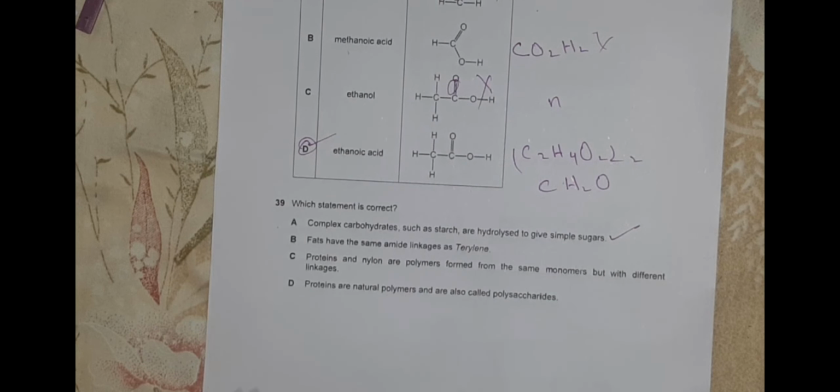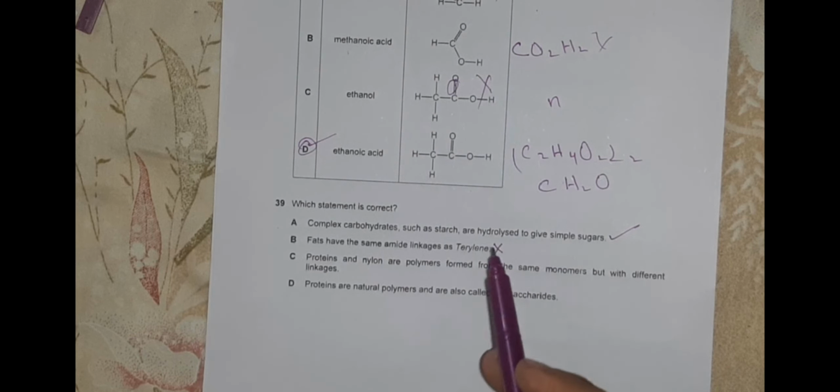No, fats have ester linkage, and polyester has an ester linkage as well, so this is wrong.